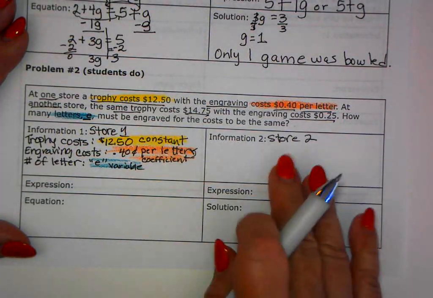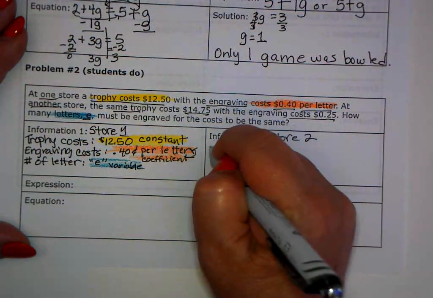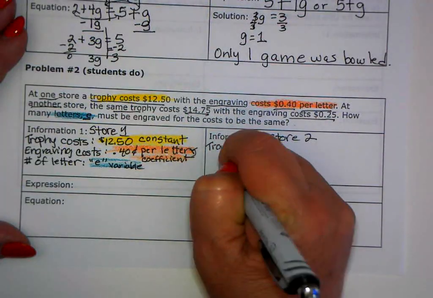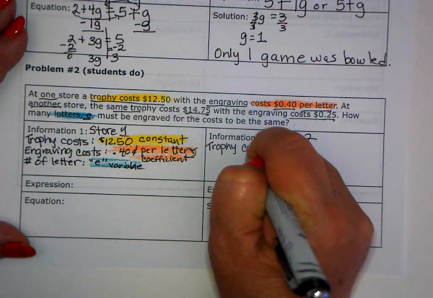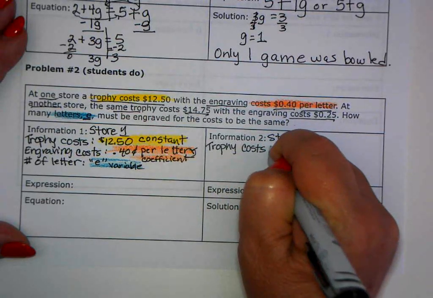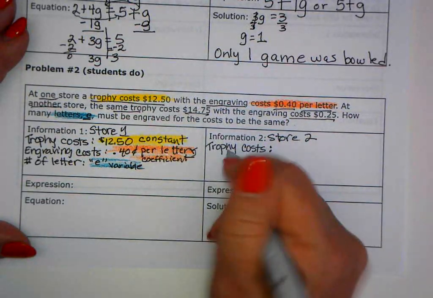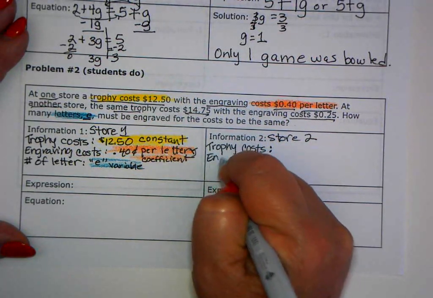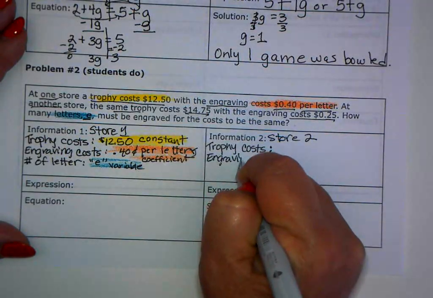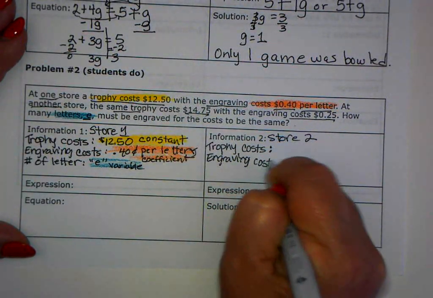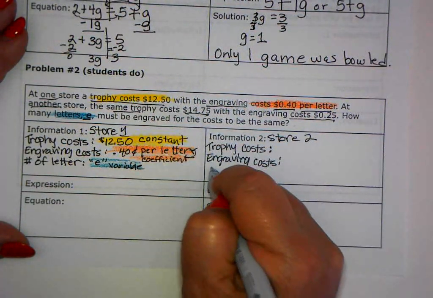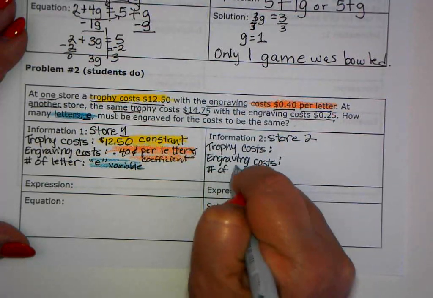We're going to do the same thing for store 2. What is your trophy cost? The engraving cost. And the number of letters.